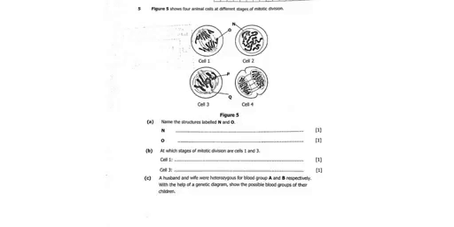So I want us to answer question 5 that came in biology paper 2. The question reads, figure 5 shows 4 animal cells at different stages of mitotic division. So we've got cell 1, cell 2, cell 3 and cell 4. Question A, name the structures labeled N and O.